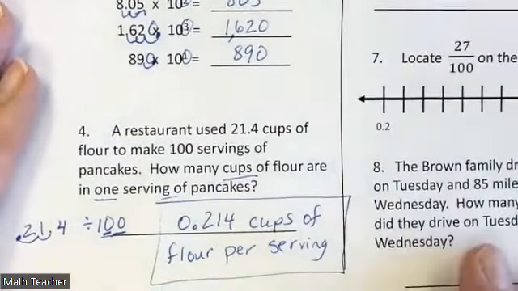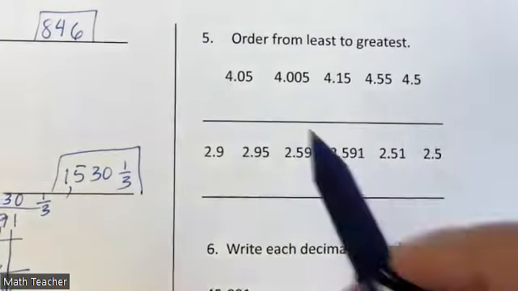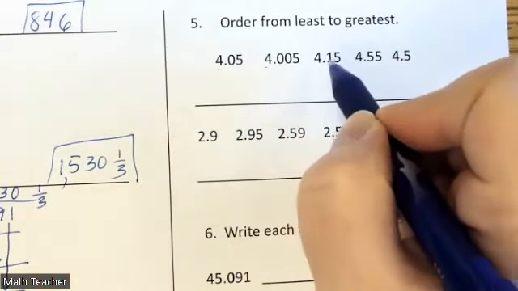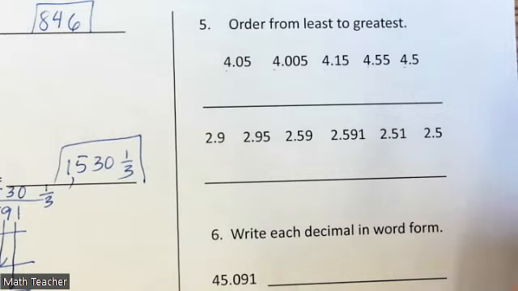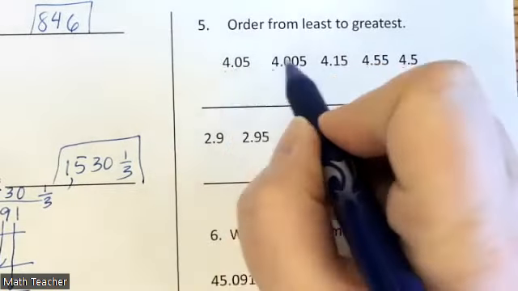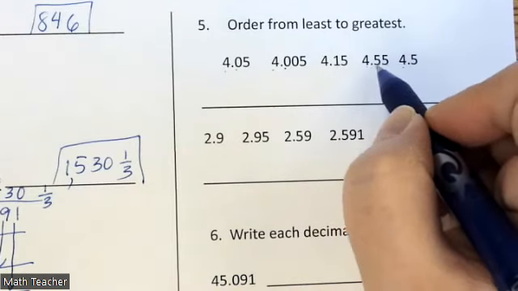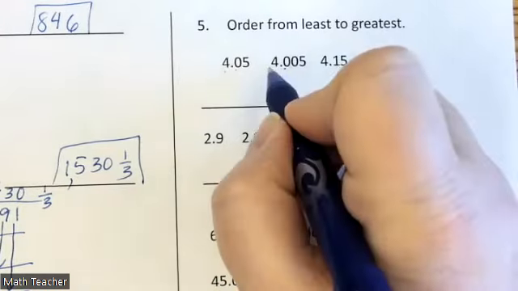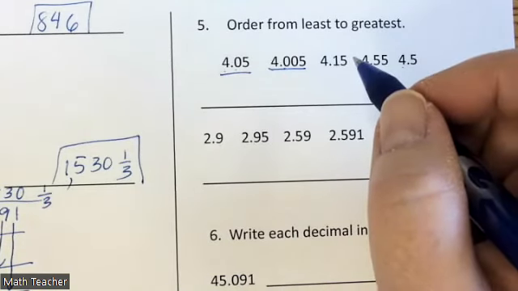Okay, moving on to number 5, order from the least to greatest. So all of these have the whole number 4, so that's in common. So then we're going to look at the 10th place. So this is 4.0, this is also 4.0. These are all larger. This is a 1, that's a 5, that's a 5. So let's look at the 2 smallest ones first. Okay, so they both have a 0 in the 10th place.